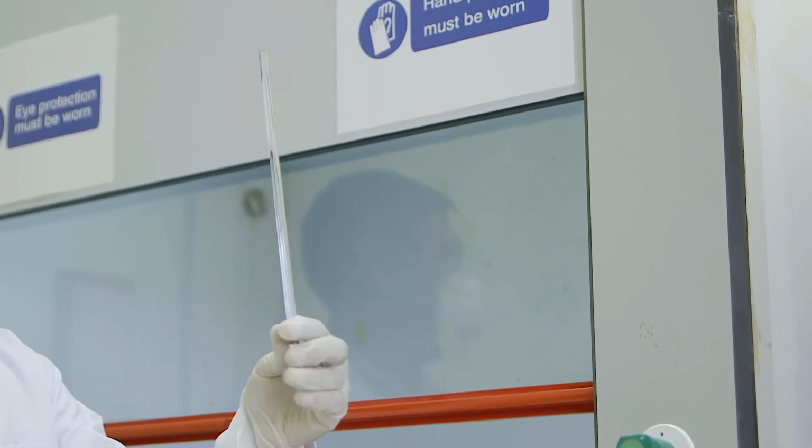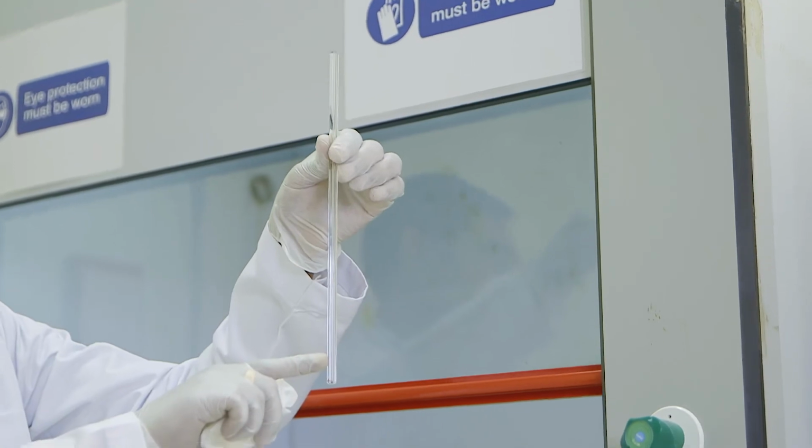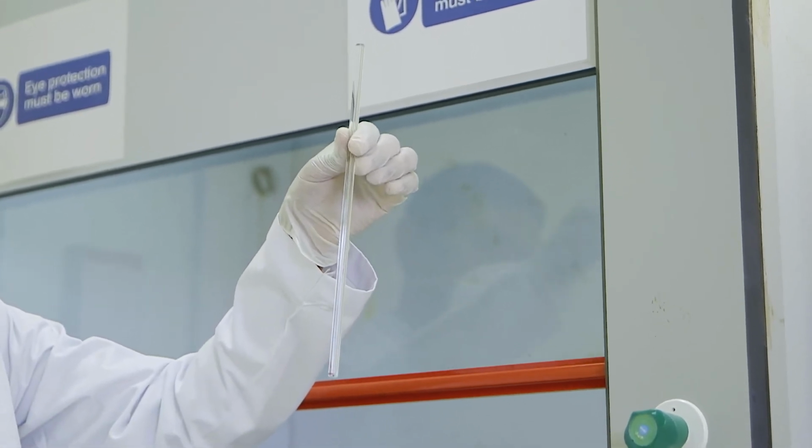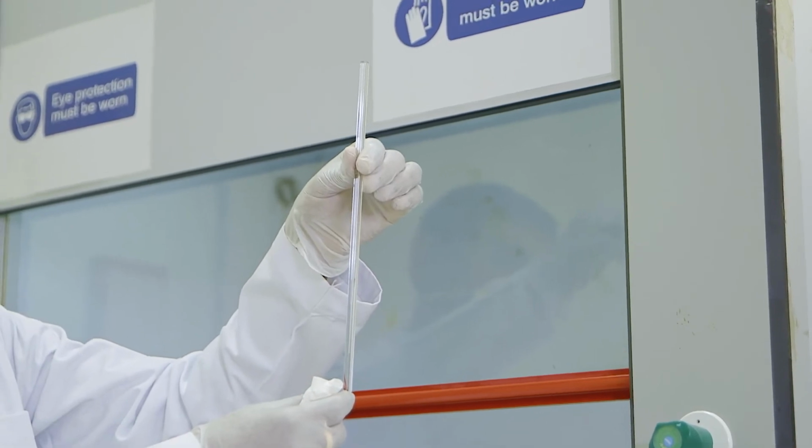So, you can fill up the capillaries around half of this height using the same way.